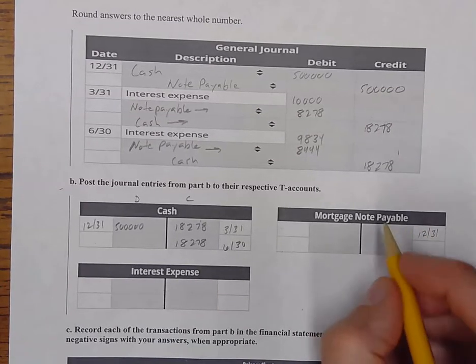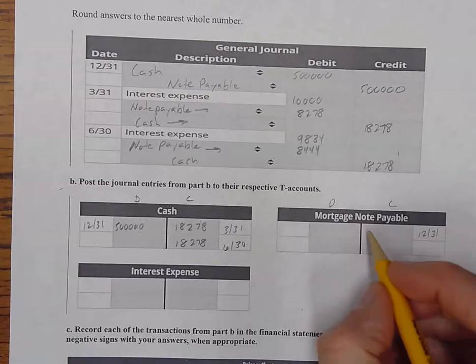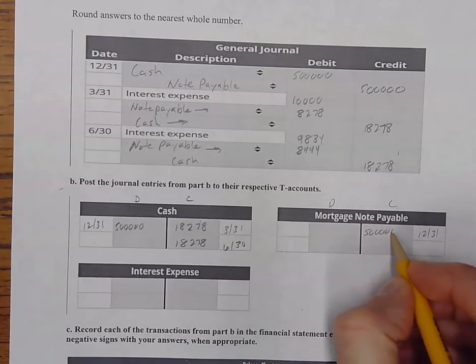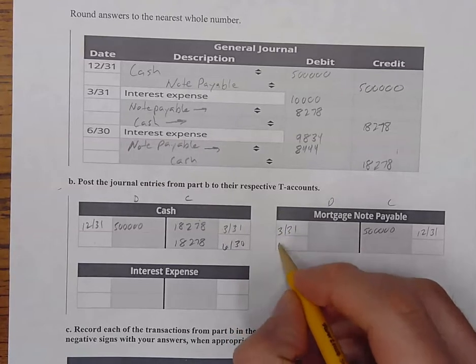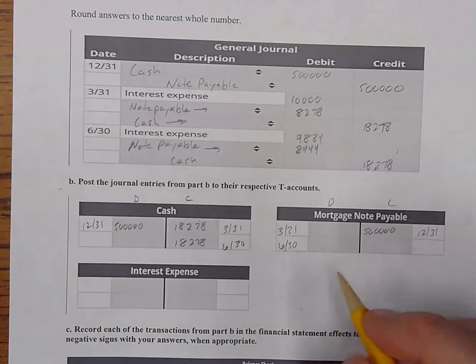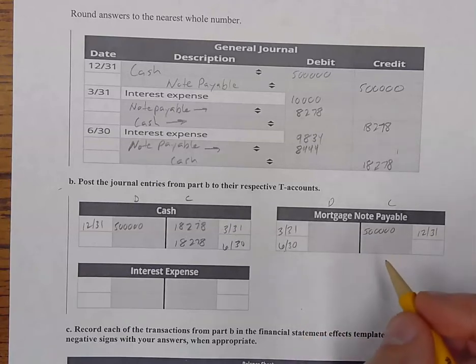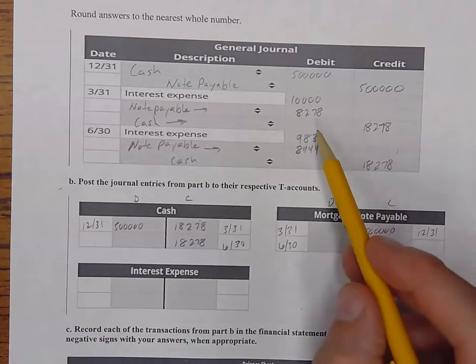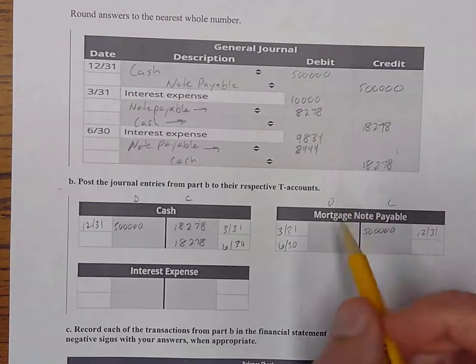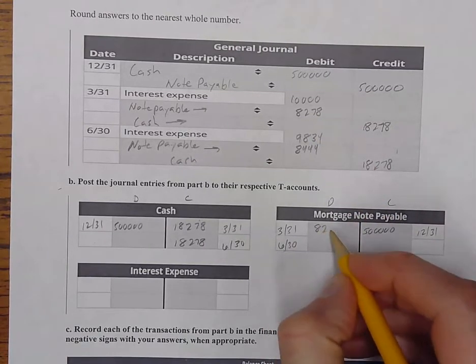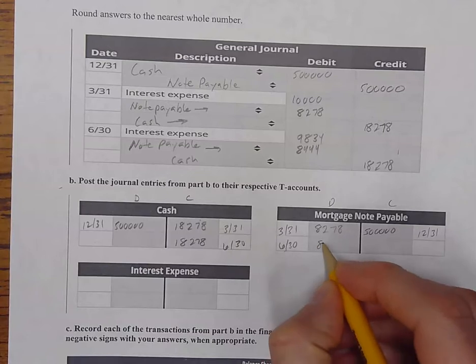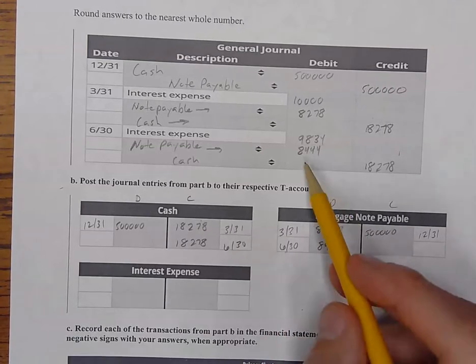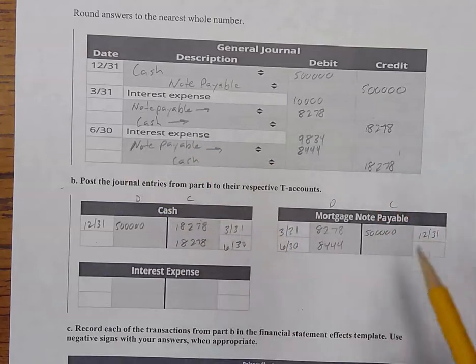Notes payable go up with a credit and down with a debit. So we've got 500,000 there. And again, I have no idea if they're wanting me to put the dates in here or not. So we would just go up here and look at the amount that we reduced the debt by: 8,278 on March the 31st and 8,444 on June the 30th.